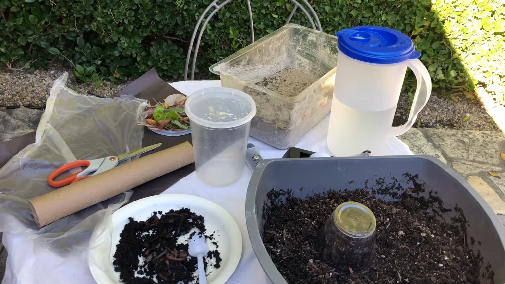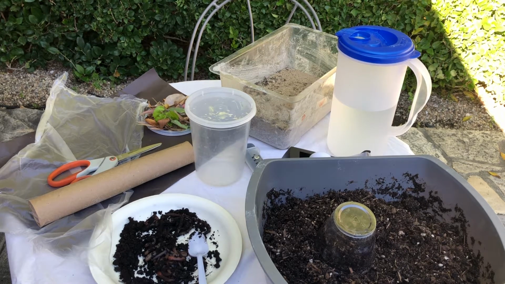For this lab, you will need one piece of black construction paper that is provided for you. You will also need a 32-ounce plastic container with a lid that is also provided for you.